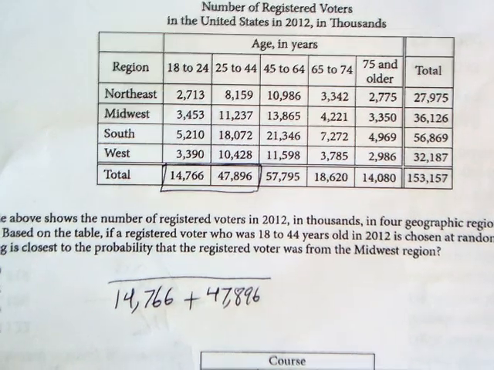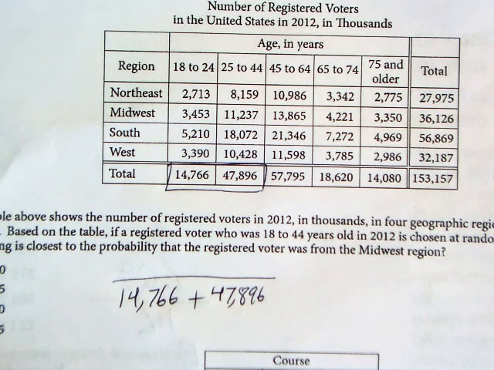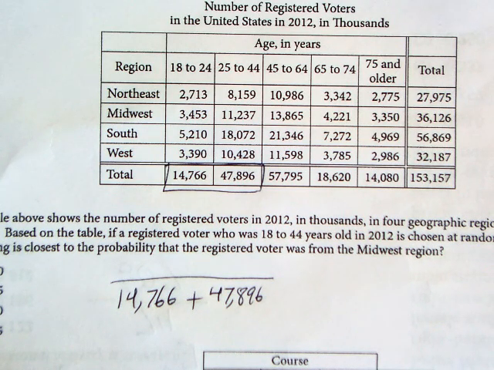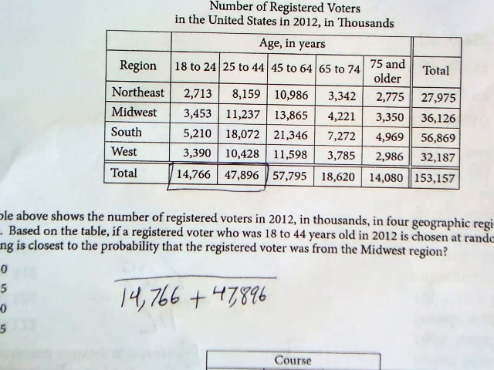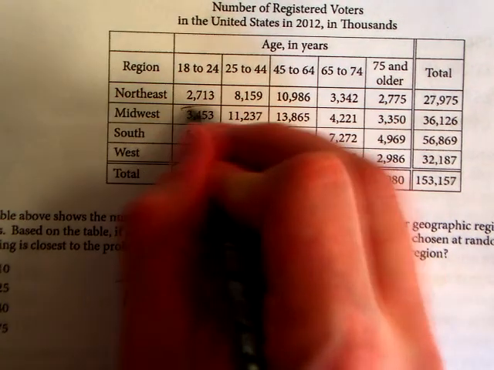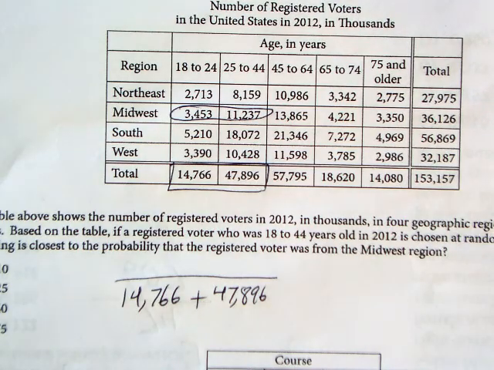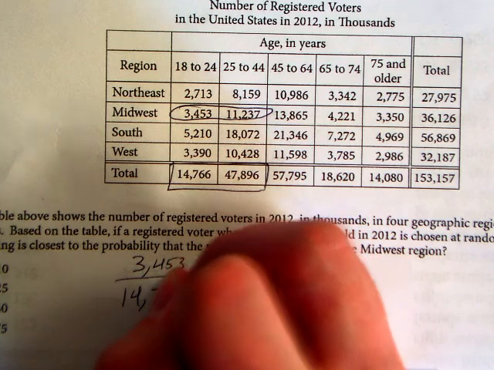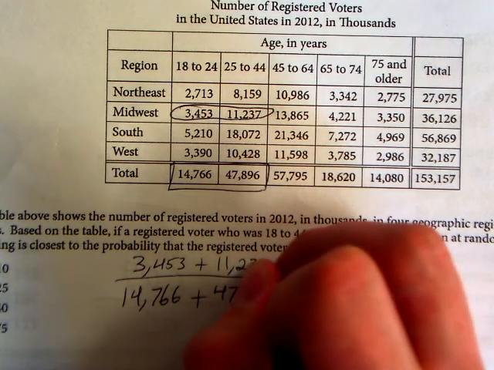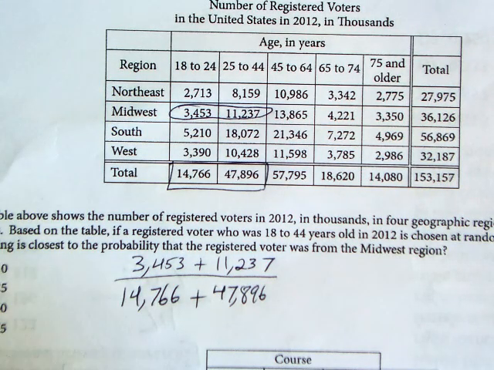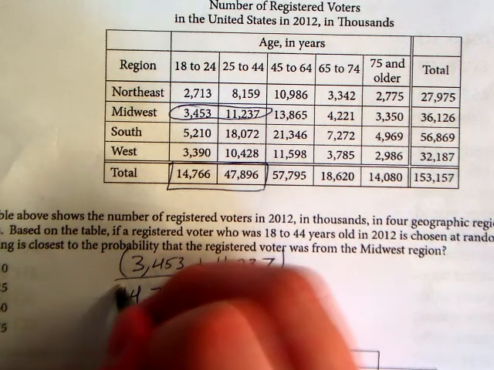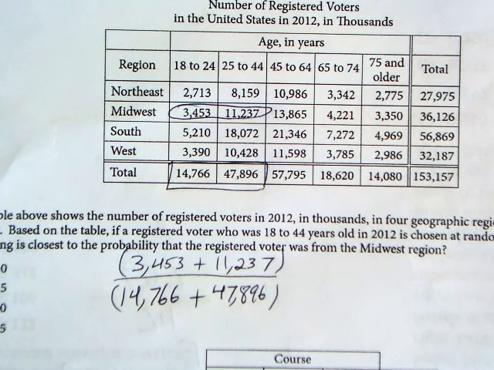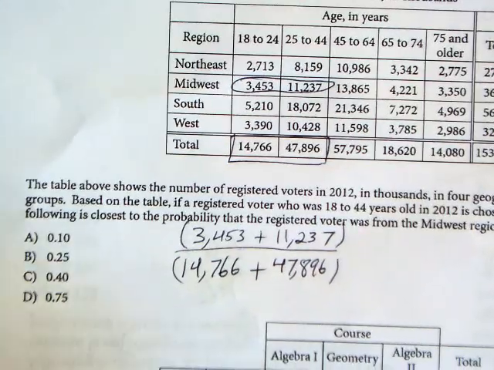Within this pool of possible voters, which of the following is the closest to the probability that the registered voter was from the Midwest region? Those are the numbers that represent this age group and Midwest. We add those. Goes on the top. Remember order of operations, we're going to put those parentheses in, so we will add before we divide, and we'll get one of these four answers, or something very close to it.